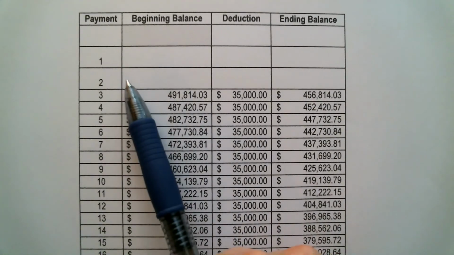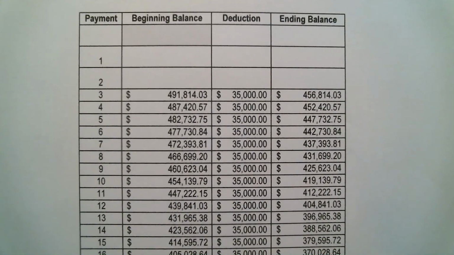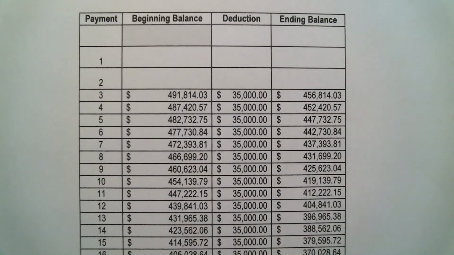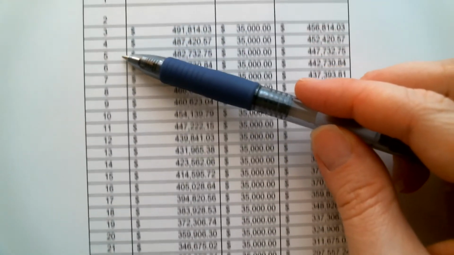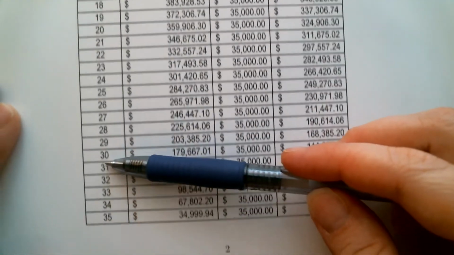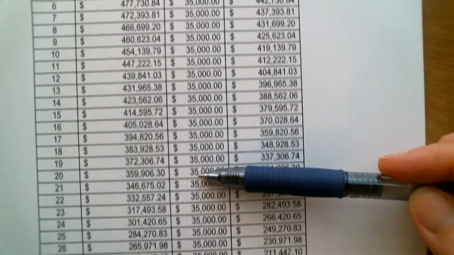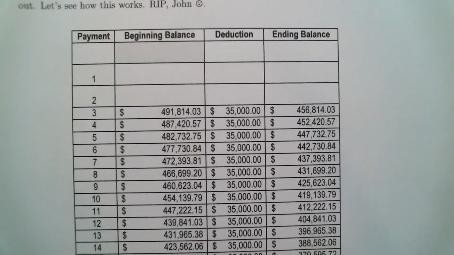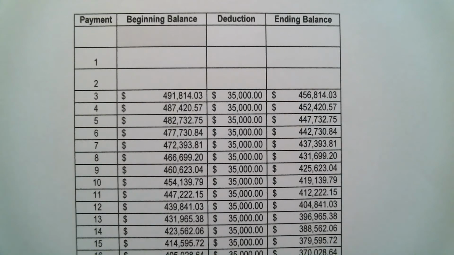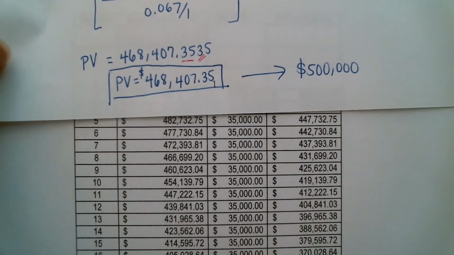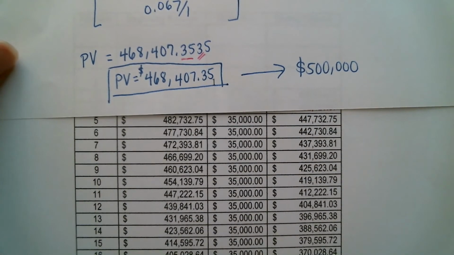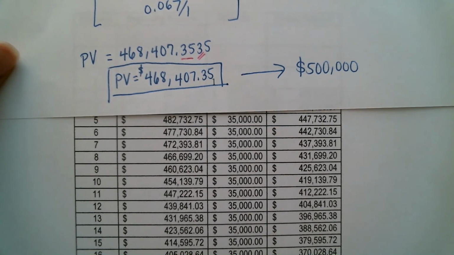So remember, if something were to happen to John, he wants his wife and child to receive $35,000 every year for the next 35 years. So payments, I've got 1 through 35 because she would receive one payment every year for 35 years. And that payment under the deduction column is going to be $35,000. So basically what this little spreadsheet I created does, it's tracking how this answer we came up with, this $468,407.35, actually pays out this annuity.